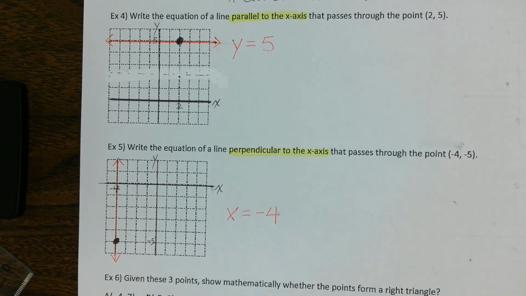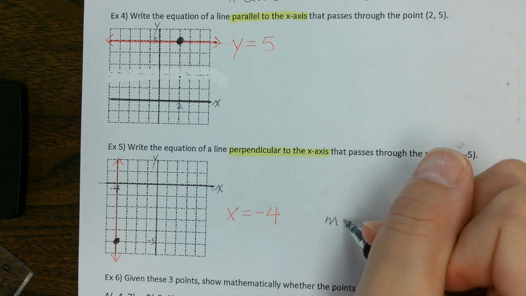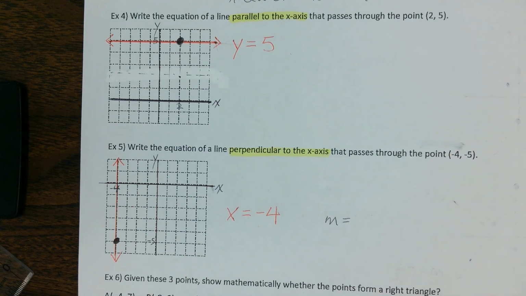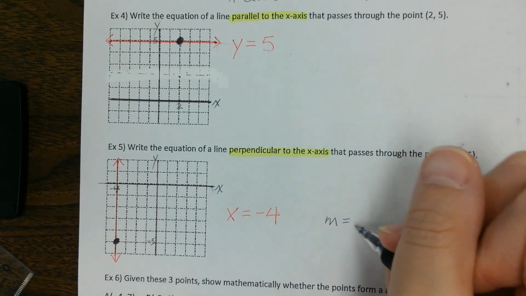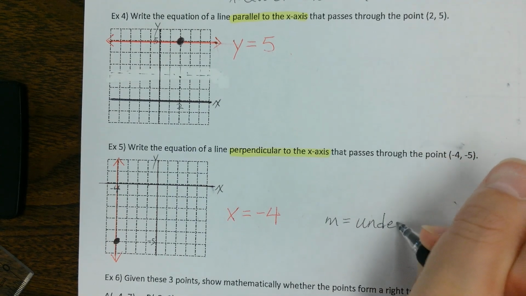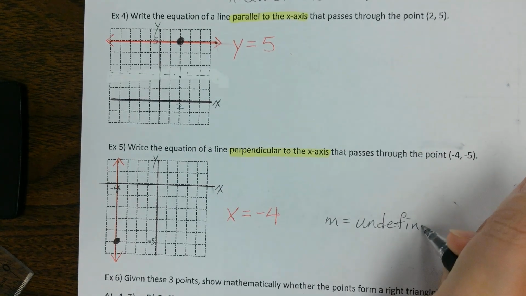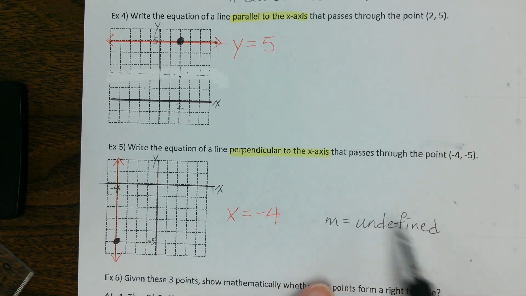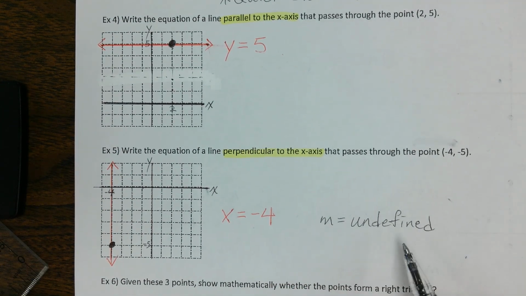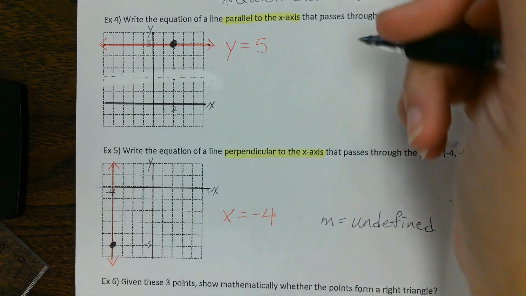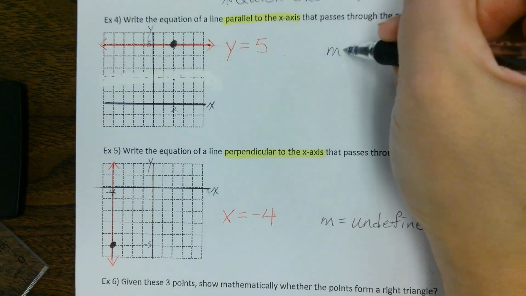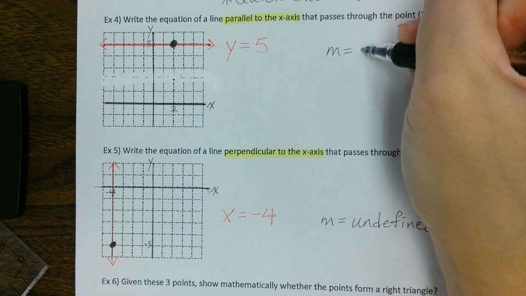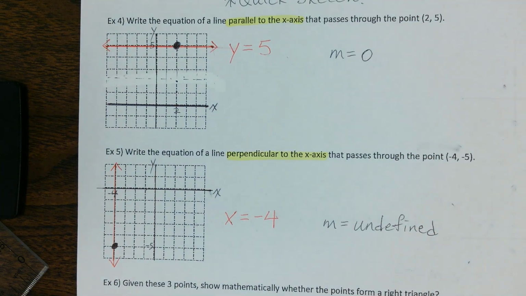And by the way, what's my slope here for a vertical line? Undefined, right? So if you try to solve this using the y equals mx plus b method, it's not going to work because your slope is undefined. So mathematically, it won't even work. What's my slope for a horizontal line? 0. Right?